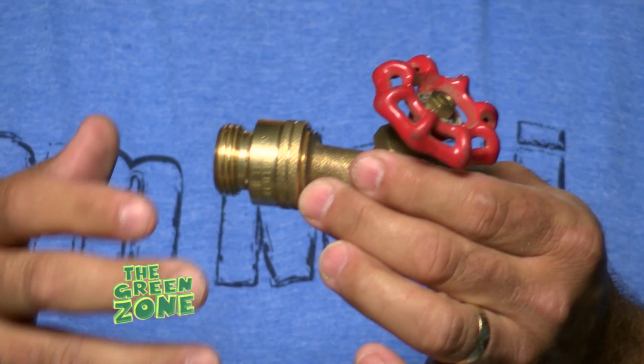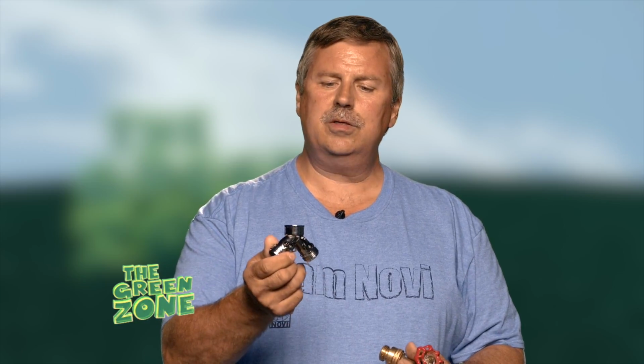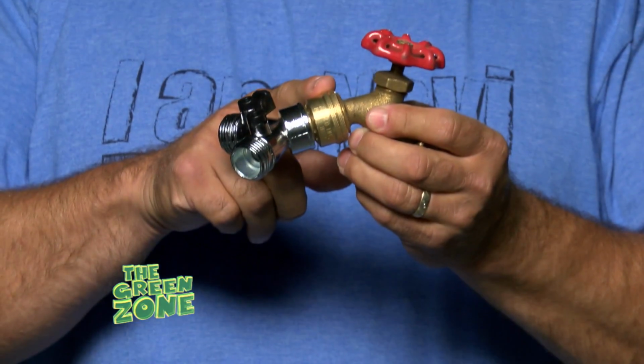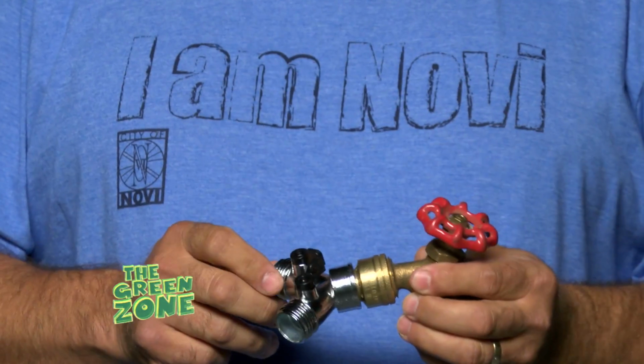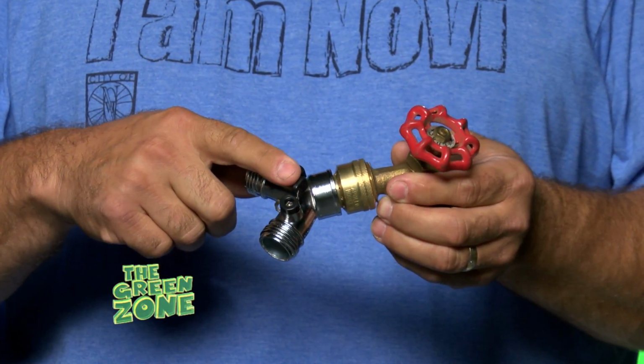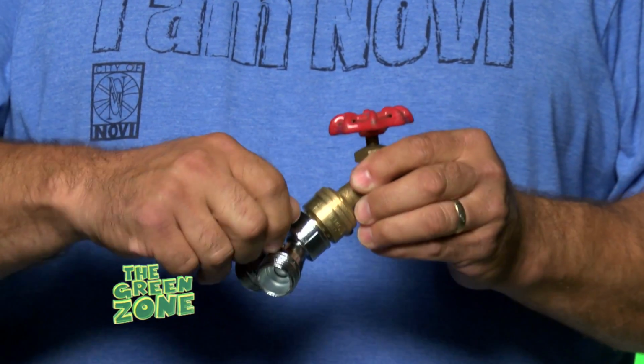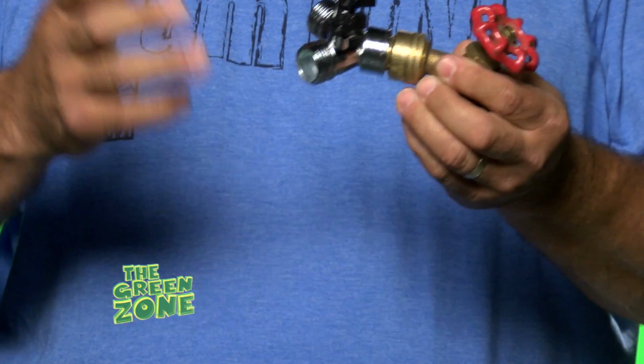There is a particular component that a lot of people like to install on these, and it's a little Siamese hose connection, and it just screws right on here. But the problem with this is an atmospheric type vacuum breaker is not permitted to have downstream valves. By putting this type of component on here, you have two little valves that interfere with the performance of what this is designed to do.